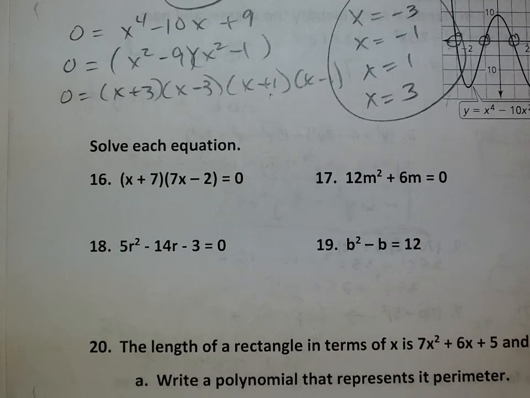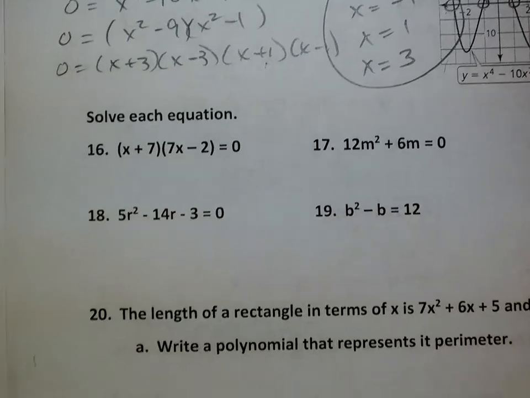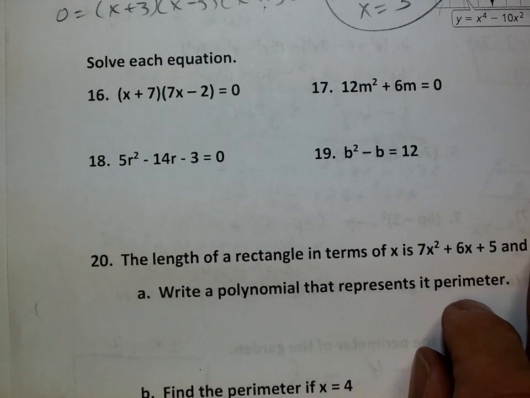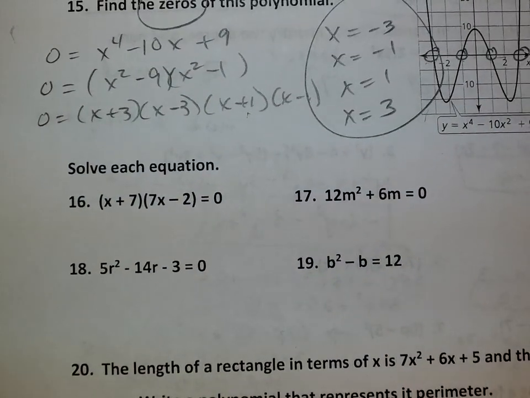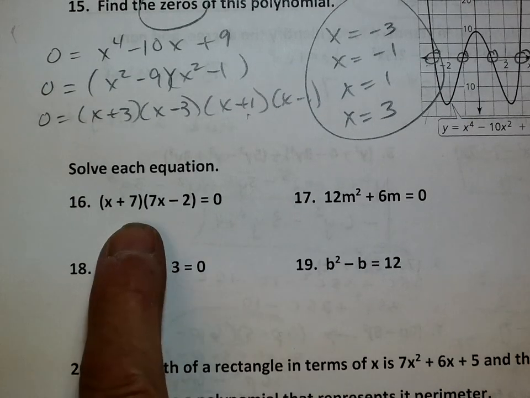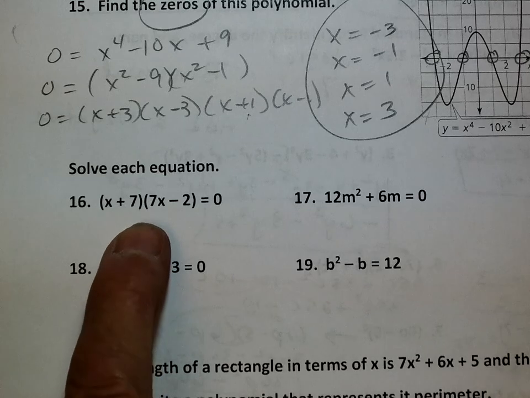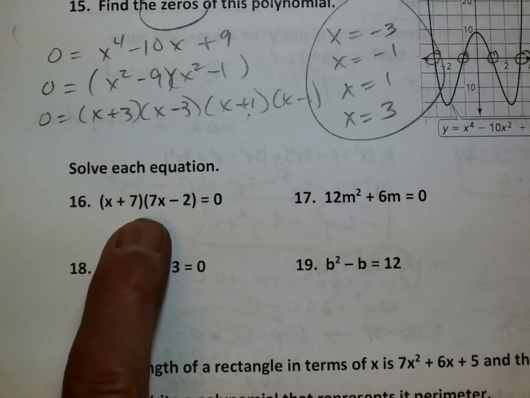All right. 16. We're getting close. Ready for 16? Okay, 16 is the easiest. Don't make it hard. Listen carefully. It's already factored. Don't FOIL it. That'd be silly. The mini equations are already there. The hard part's already been done.